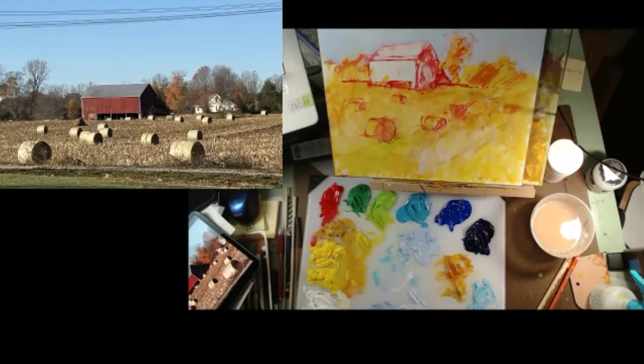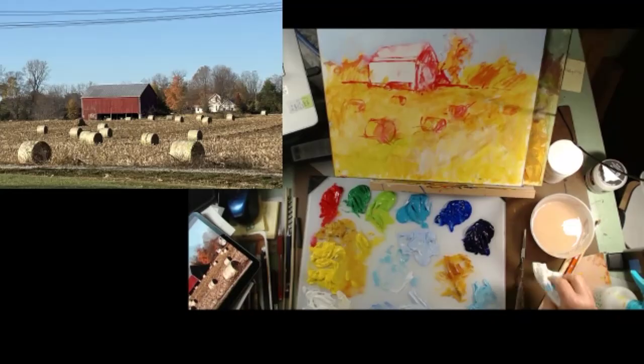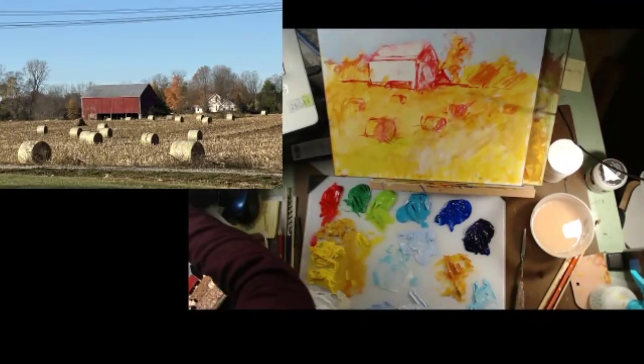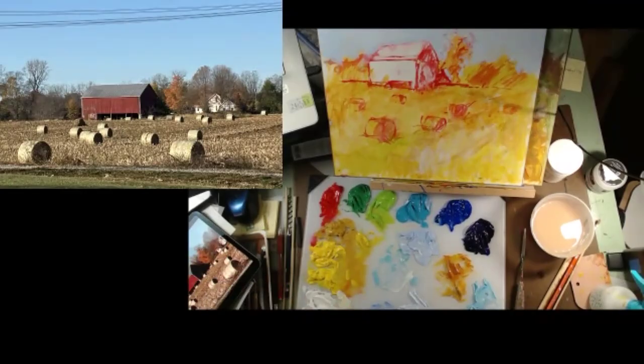Okay, everyone breathe. How are we doing? Just getting there. Trying to get some color on my board. Yes, this is a no judgment zone.